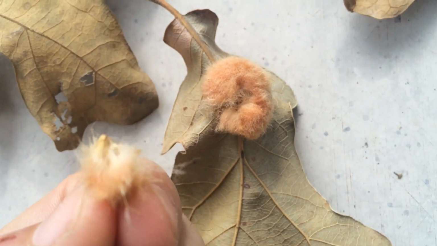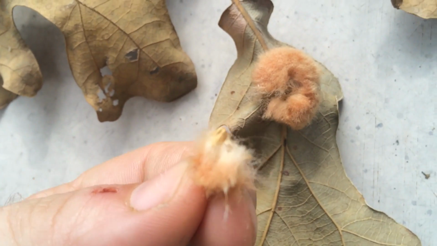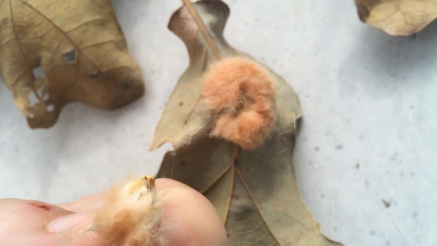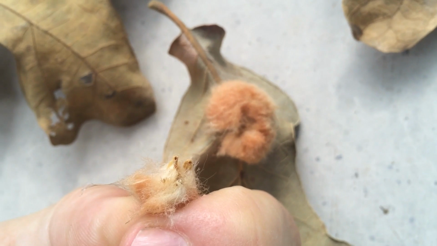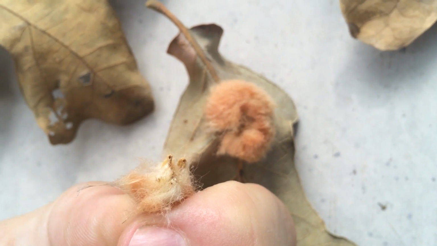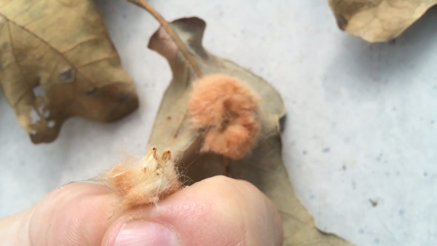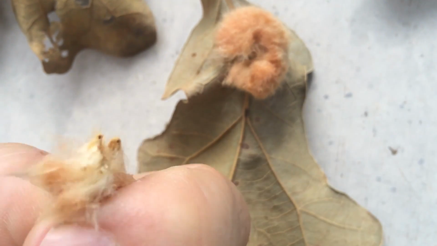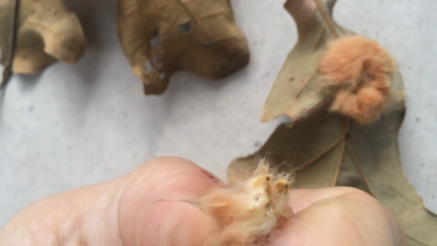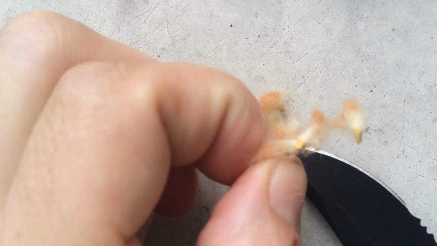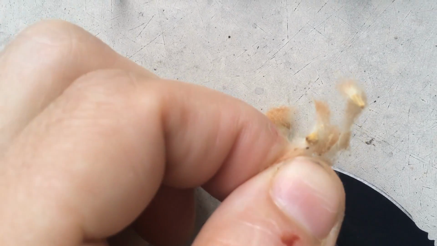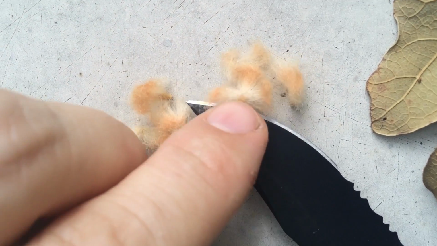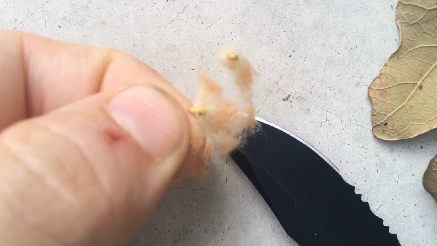Alright, so I just pulled out some of the fibers right there. And unless it fell, I did see a little larva on it as well. I don't see it right now, so it may have fallen down, or it's just not moving. Okay. It's a little bitty guy. Not as wobbly and everything as on the other one.